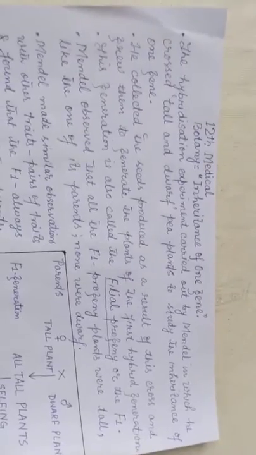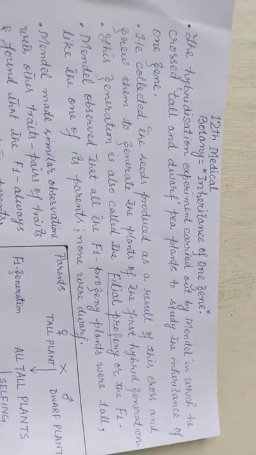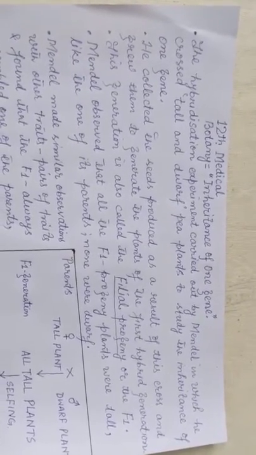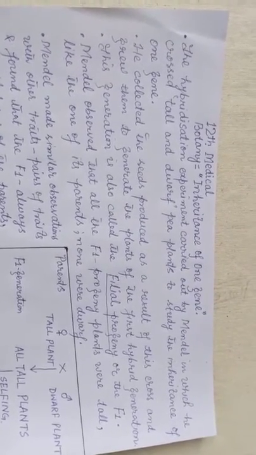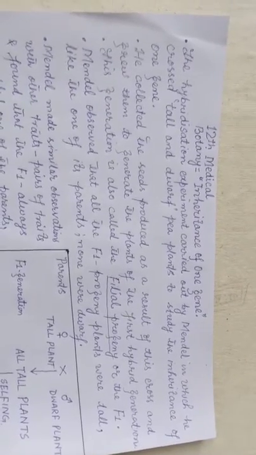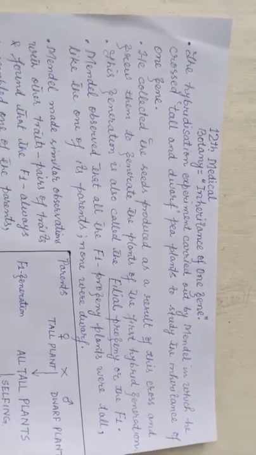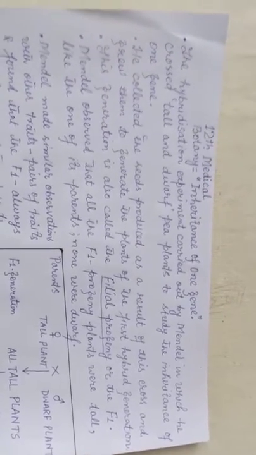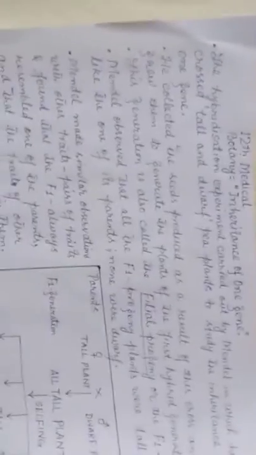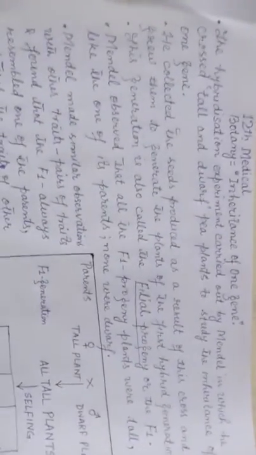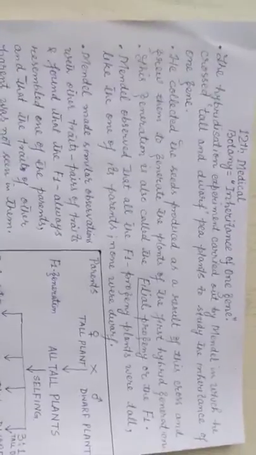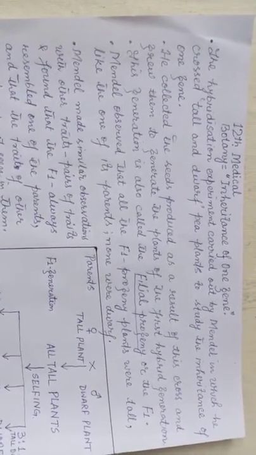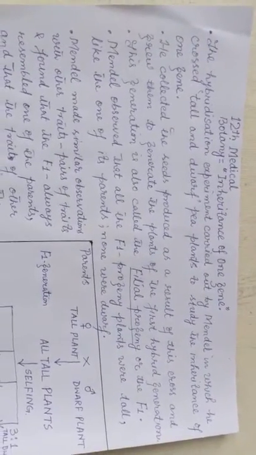So he collected the seeds produced as a result of the cross made between the tall and the dwarf pea plants and grew them to generate the plants of the first hybrid generation, and this generation is also called the filial progeny or the F1 generation. Now, Mendel observed that all the F1 progeny plants were tall, like one of its parents.